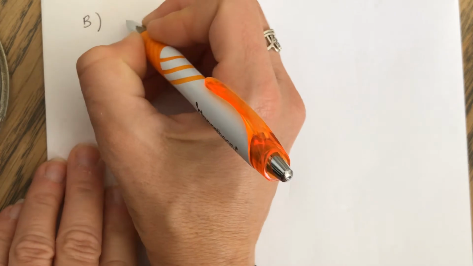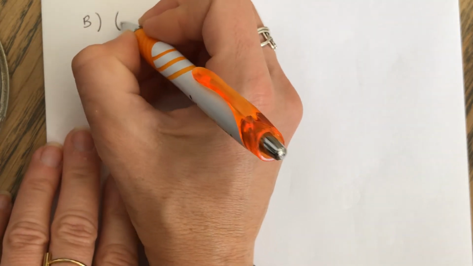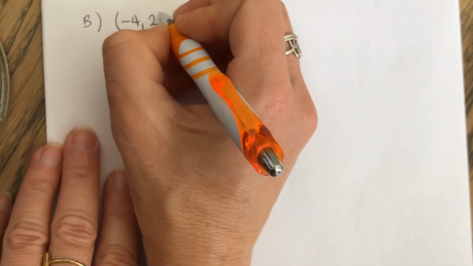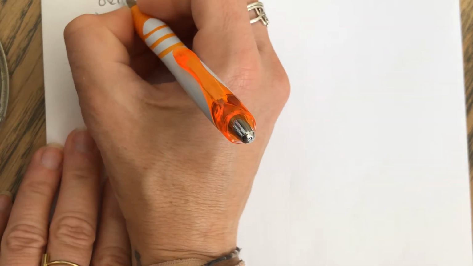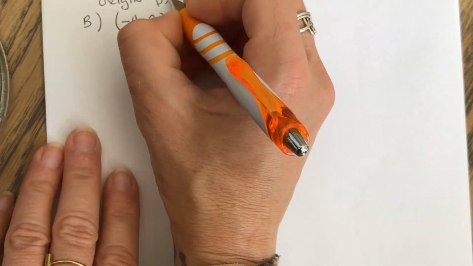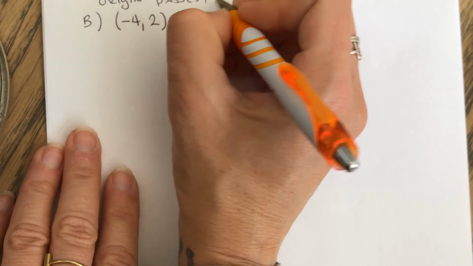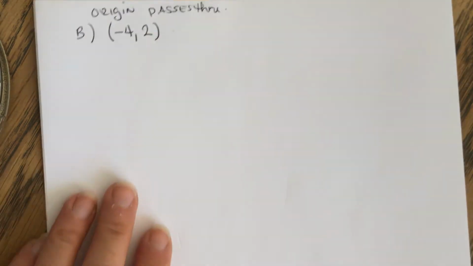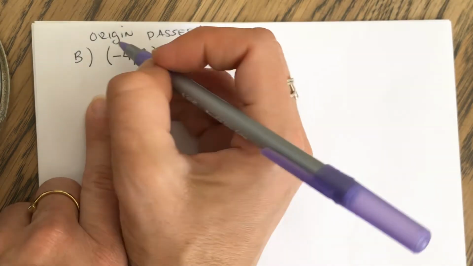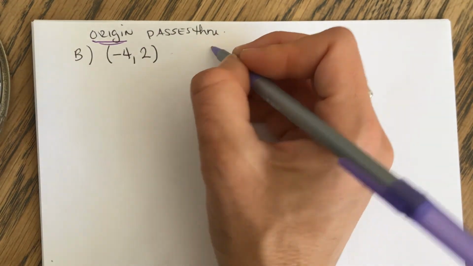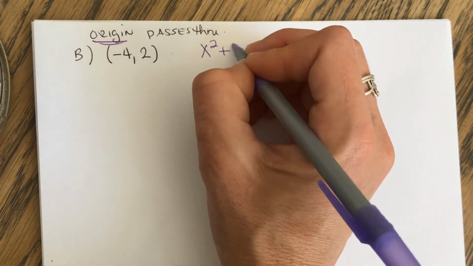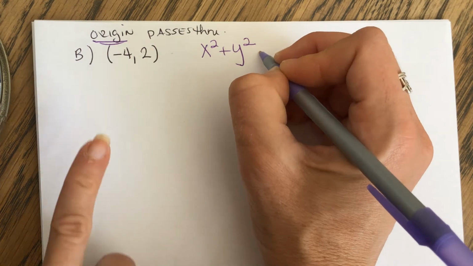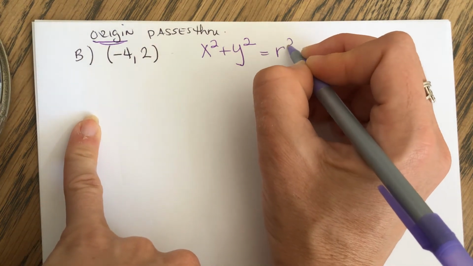Okay. So let me just do one more of those. We're almost done. So same type of question. The center is the origin, and you're passing through the point negative 4, 2. So just a continuation. Origin, passes through that point. So let's start writing the equation. If it's at the origin, we start with x squared plus y squared equals, and let's just write r squared just to get used to it.